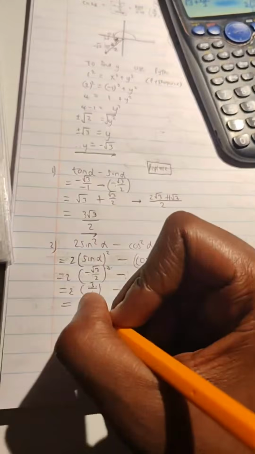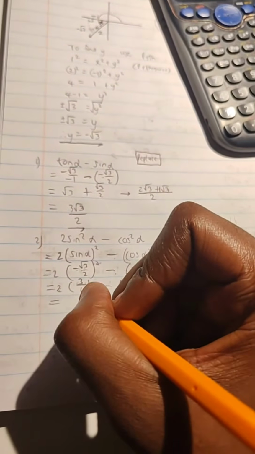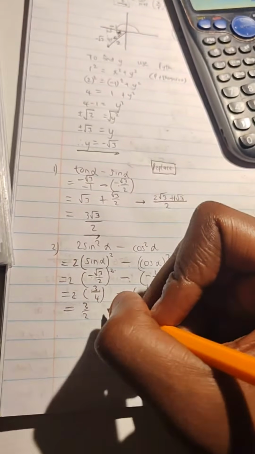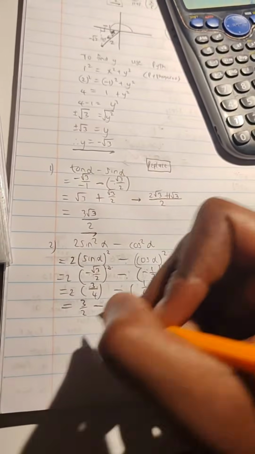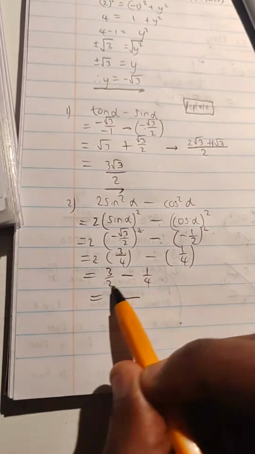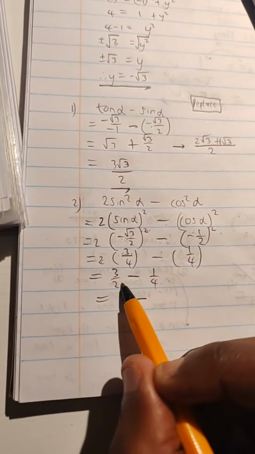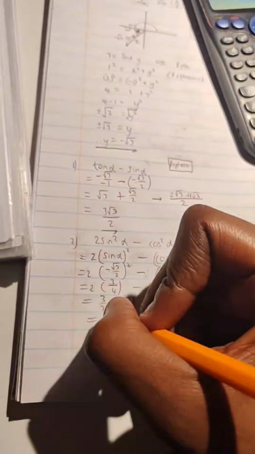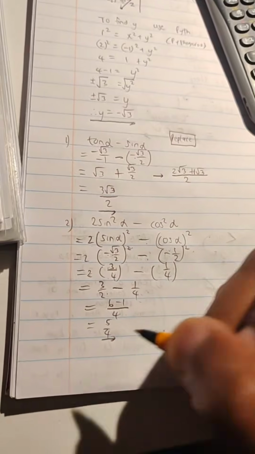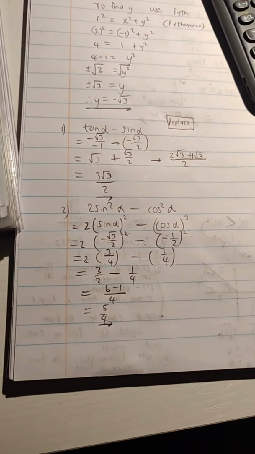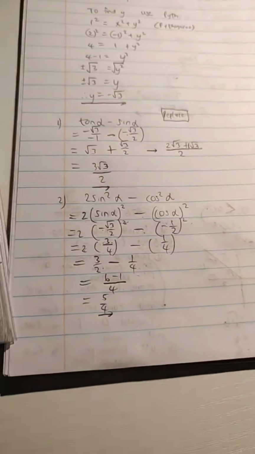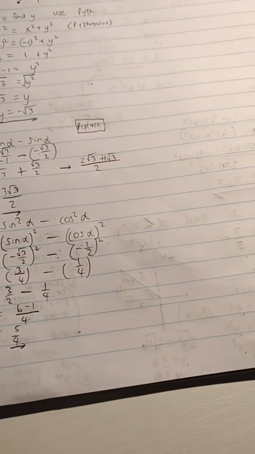Then 2 times 3 over 4 gives you 3 over 2, minus 1 over 4. Then you see the LCD is 4 for both. You times by 2 here, you times by 2 at the top. That's 6 minus 1, which gives you 5 over 4 as your answer. Guys, that's basically how you simplify using your Pythagoras type.